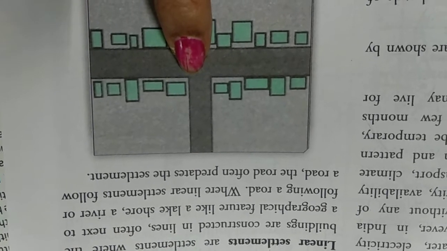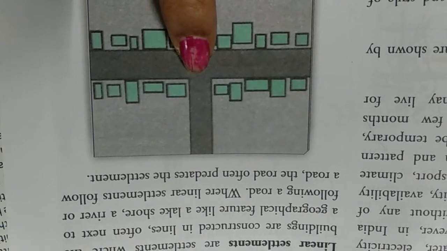Types of settlements. Linear settlements are settlements where the buildings are constructed in a line. See, here it is constructed in a line with roads on both sides. These features are shown on the map, often next to geographical features like a lake, shore, or river, following a road. This is a road. While linear settlements follow a road, the road often predates the settlement.